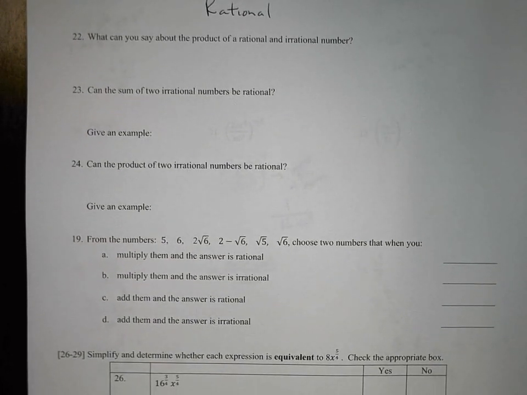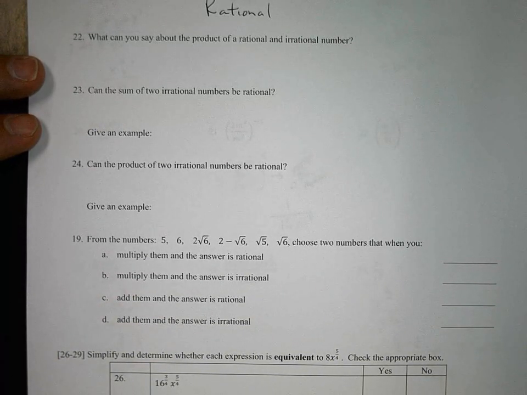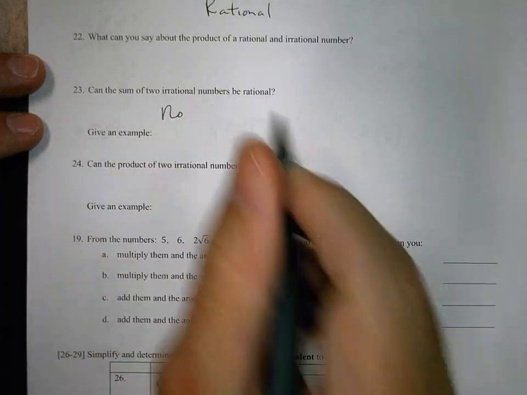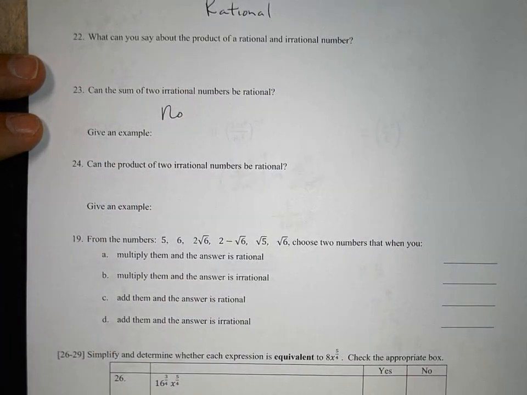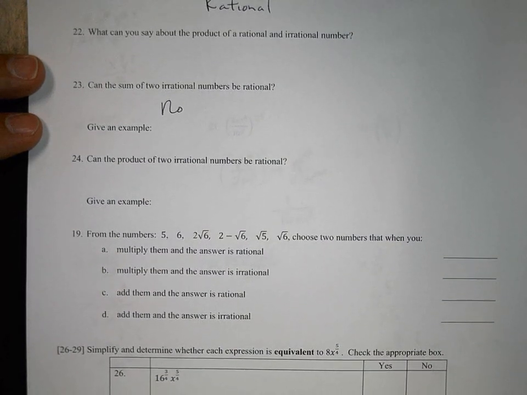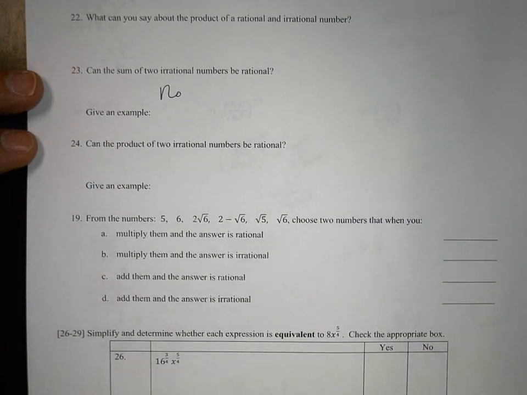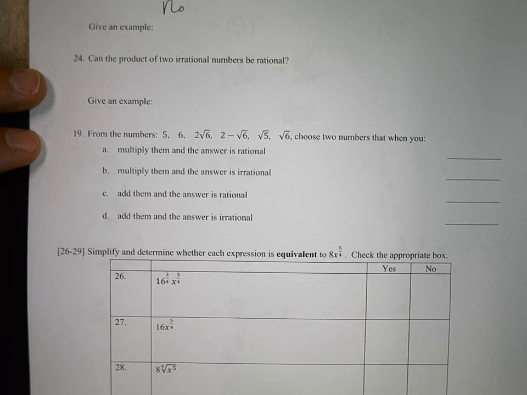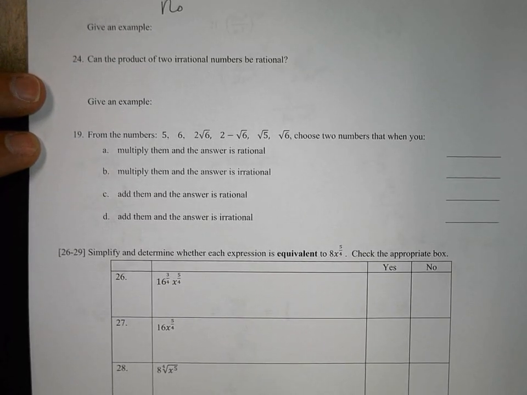23, can the sum of two irrational numbers be rational? Okay, and boy, I haven't thought about this one in a while, and you cannot take two irrational numbers and come up with a rational number, so that would be no. Let's think about that one a little longer, but I'm almost positive it's no. And number 24, again, you guys are going to think a little harder on that one.